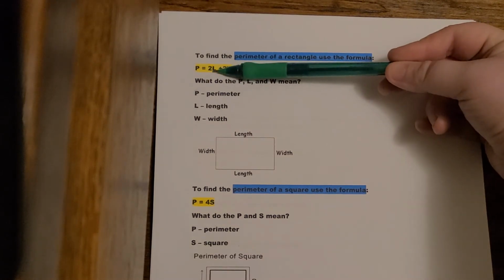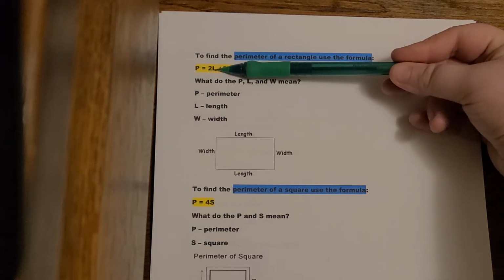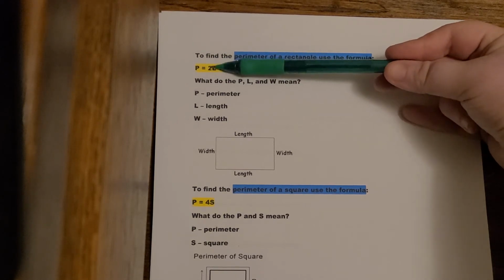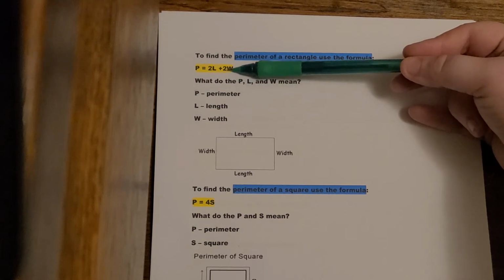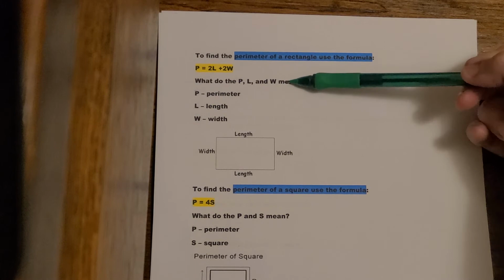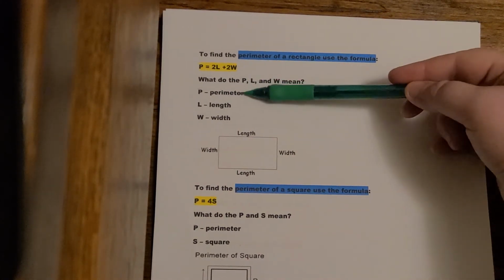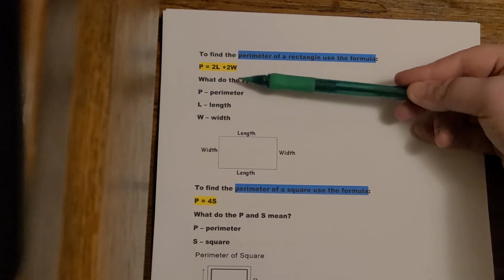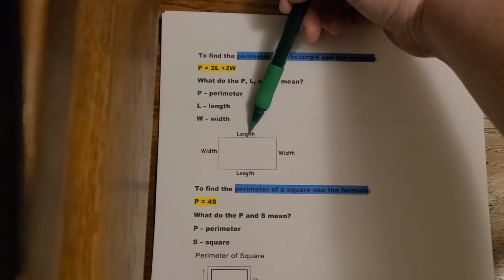P equals 2L. What did we say that means? A number directly connected to a letter means multiply. So P equals 2 times L plus 2 times W. What do the P and L and W mean? Okay, P always stands for perimeter. L stands for length. Notice here, the distance across is the length.